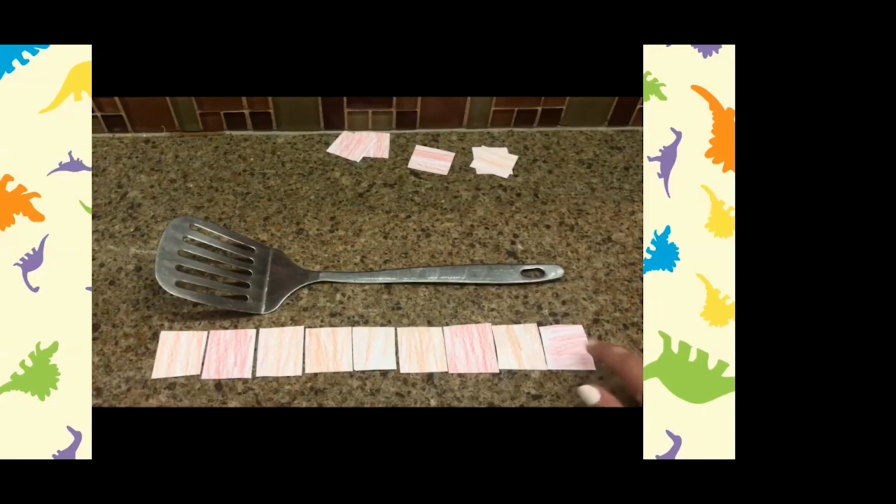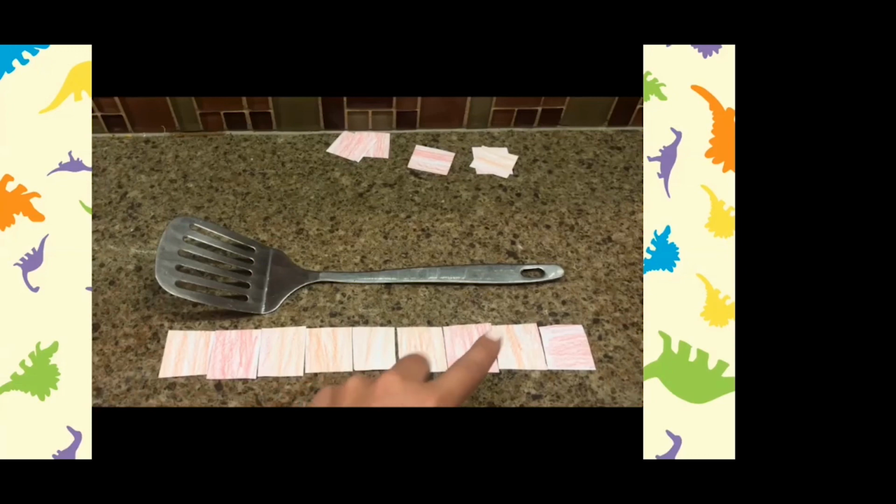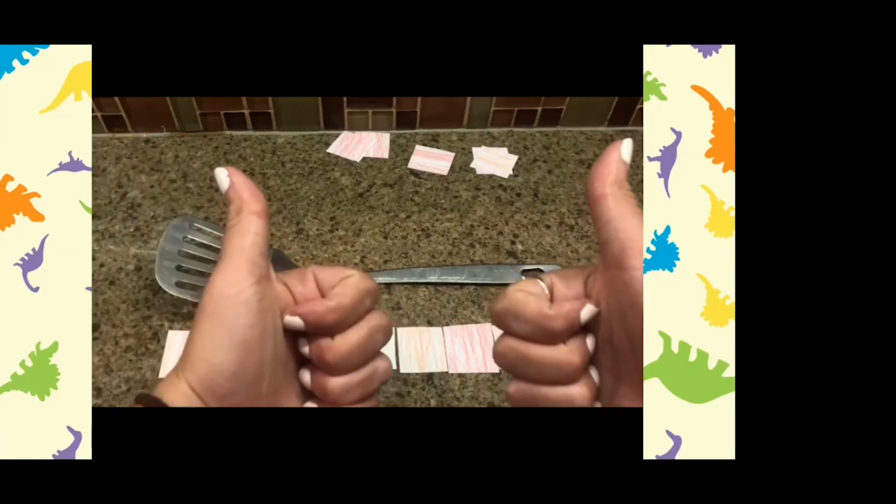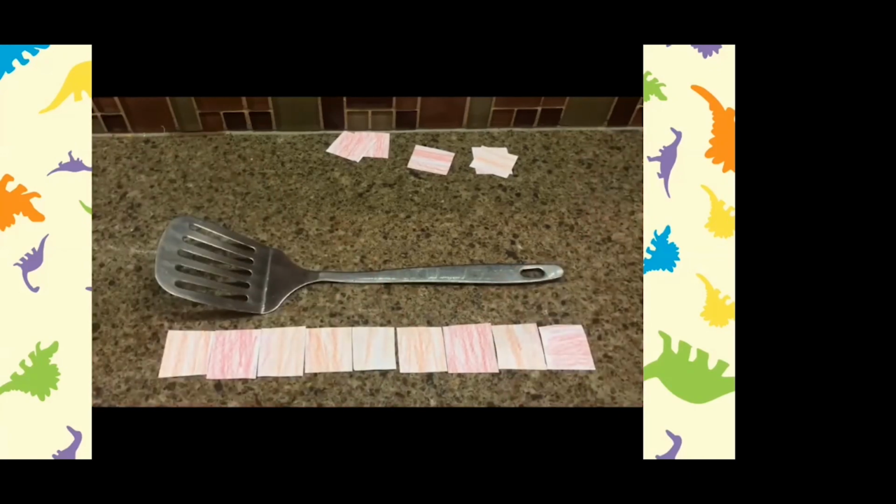So, how many did we get from endpoint to endpoint? Let's count it out. Ready? 1, 2, 3, 4, 5, 6, 7, 8, 9. Wow, that was a lot. We had 9. Nice job, guys. Keep up the good work, and let's get back to our lesson.